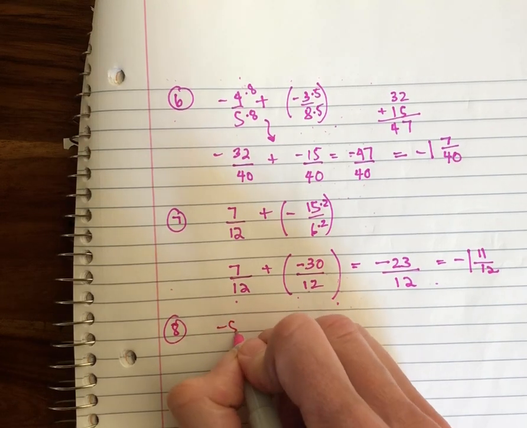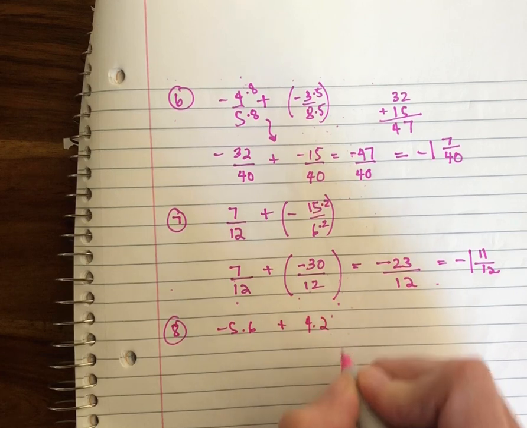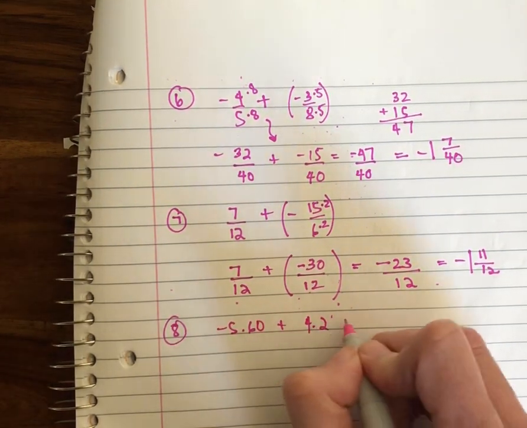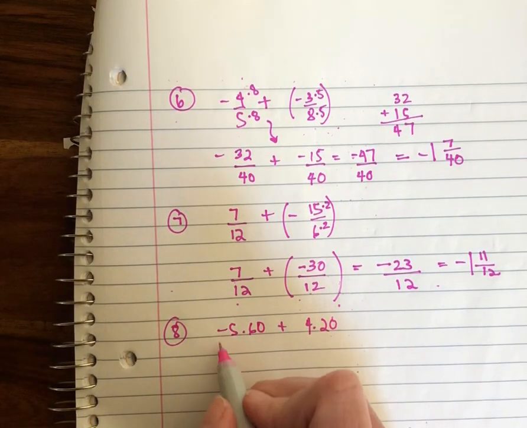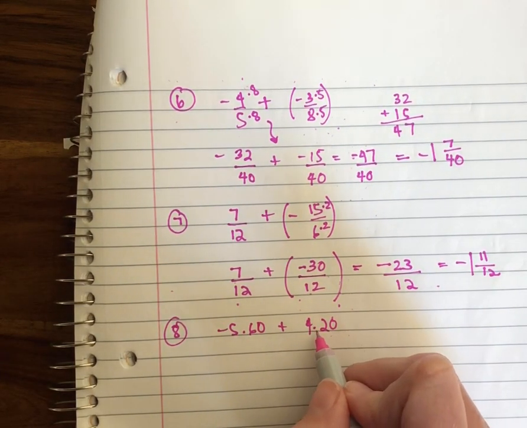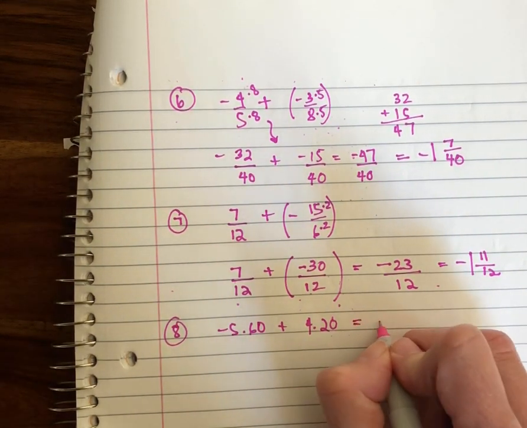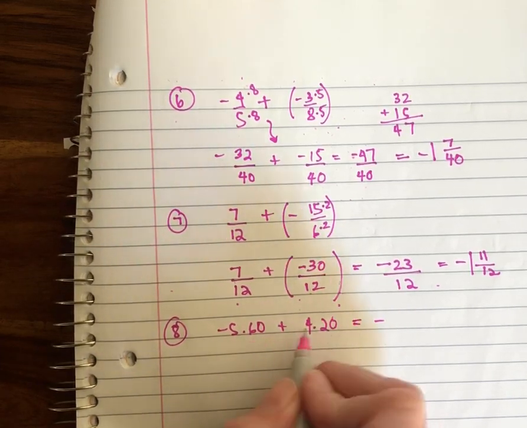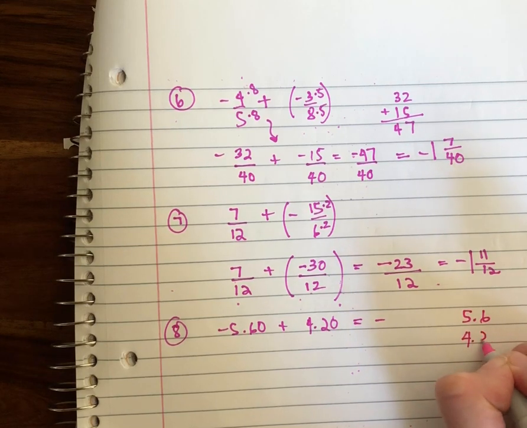We're adding -5 and 6/10 and 4.2. So again, think of this as money. You can think of this as $5.60 and $4.20. Again, only if that helps. So I owe you $5.60. I have $4.20. So I know that I'm still going to owe you money because I owe you more than I have. So to figure out what I owe you, I need to subtract these two numbers.